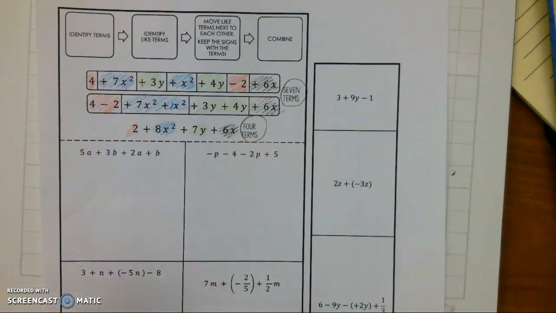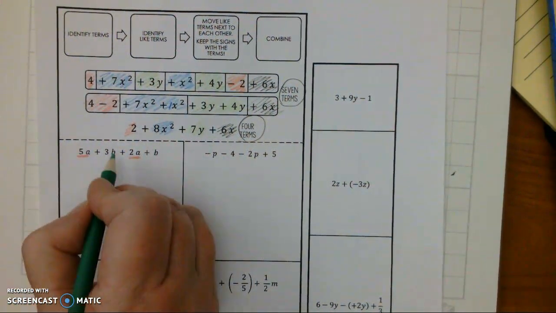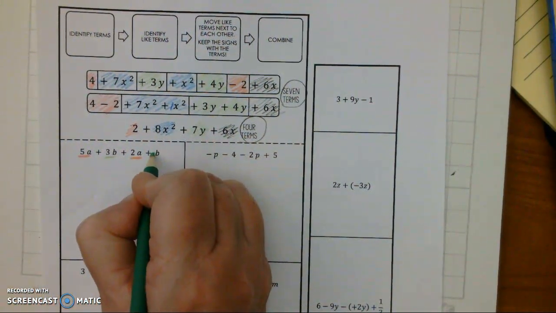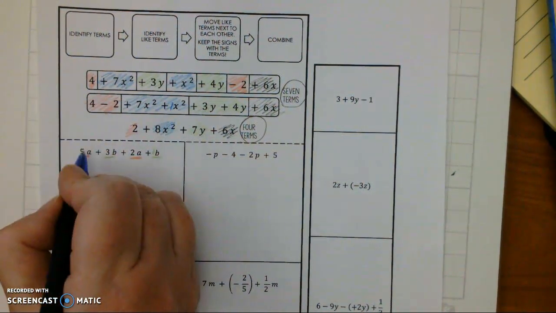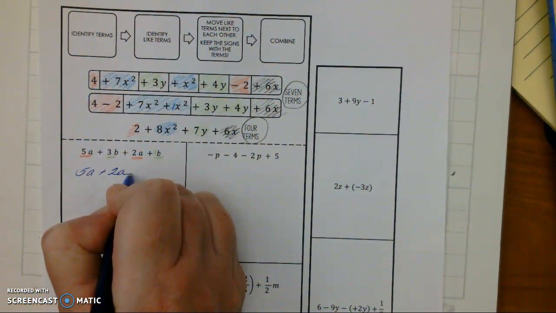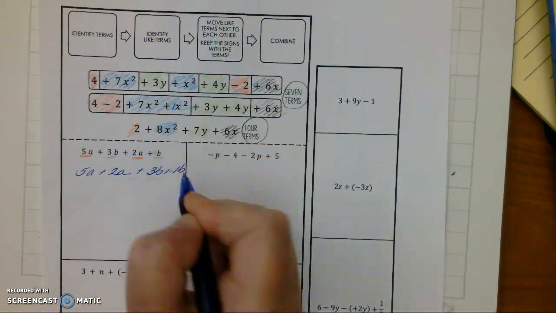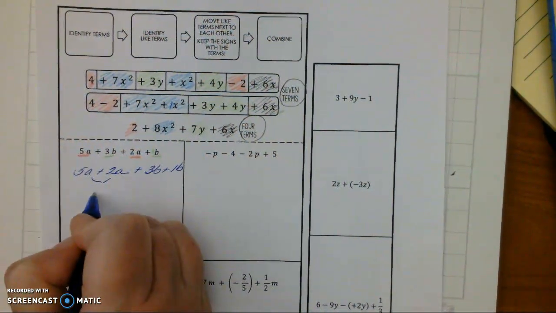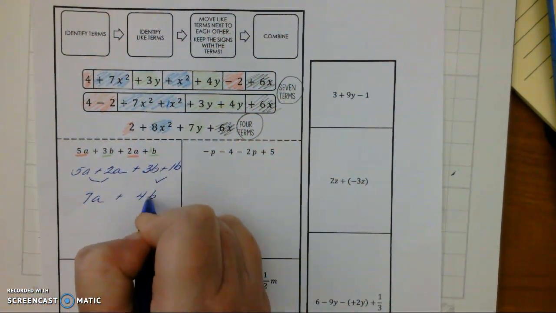All right? So now we're going to go up here. And so we're going to say 5a, 2a. We have 3b, and remember there's a 1 in front of the b. Okay? So we have 5a plus 2a, and we have plus 3b plus 1b. So this becomes 7a plus 4b.